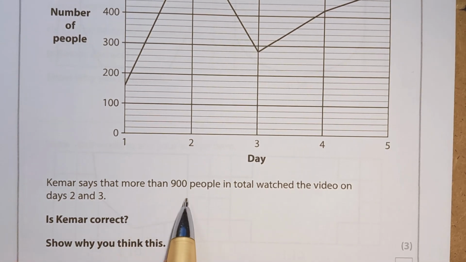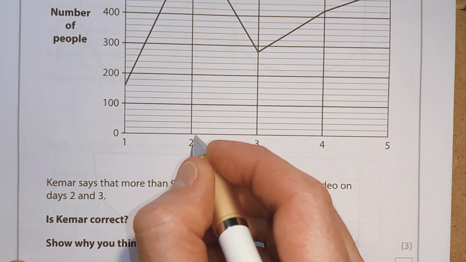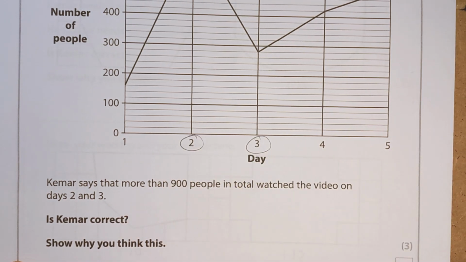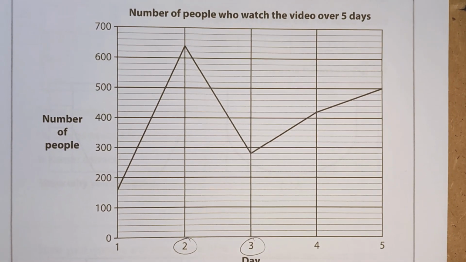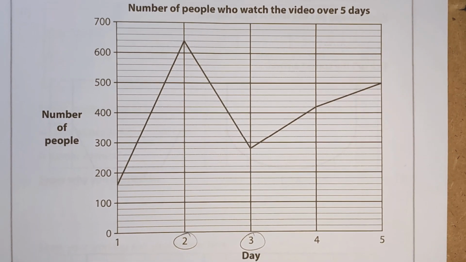Kemal says that more than 900 people in total watched the video on days 2 and 3. So these are the 2 days we're talking about. Is Kemal correct? Okay, well, let's find out. Let's see how many people we've got for day 2 and 3.